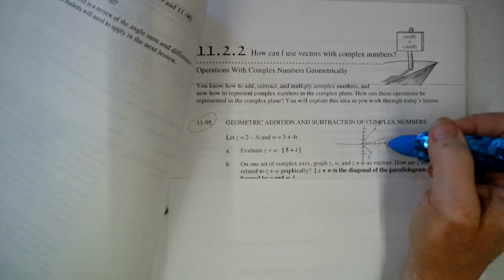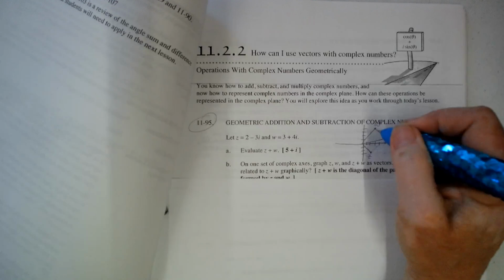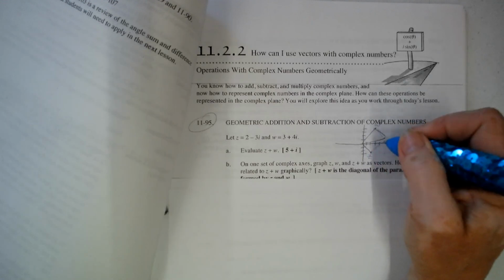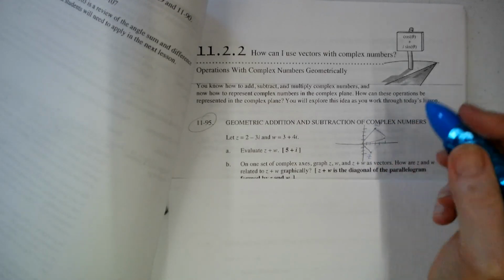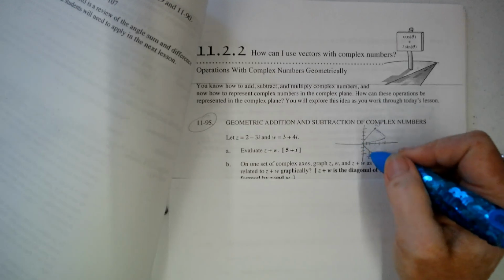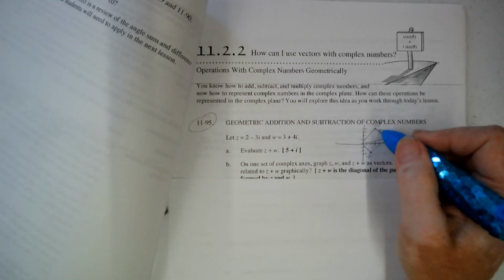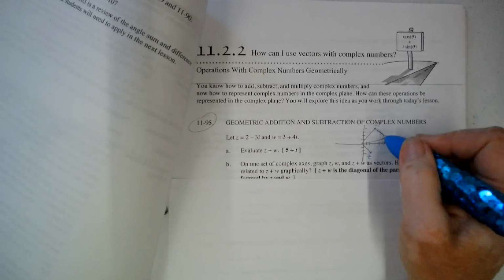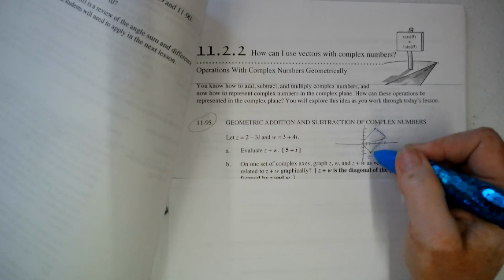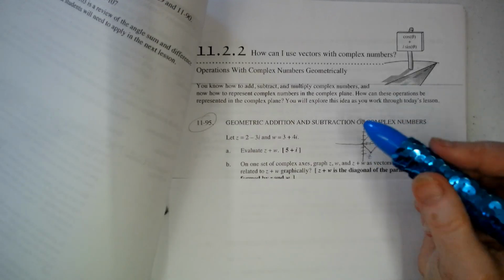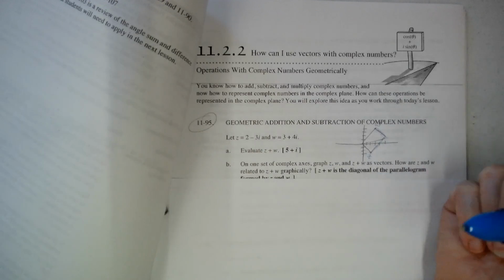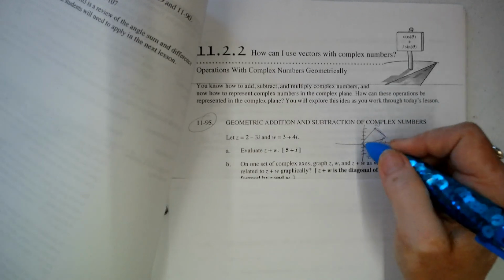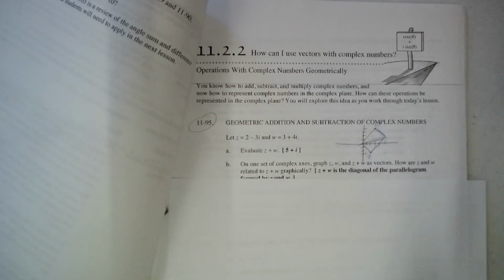So that went right 5 up 1. I remember from when we were learning about vectors that if you complete z and w to make a parallelogram, z plus w ends up being the diagonal.